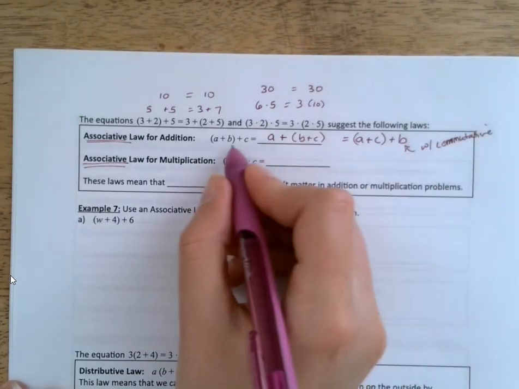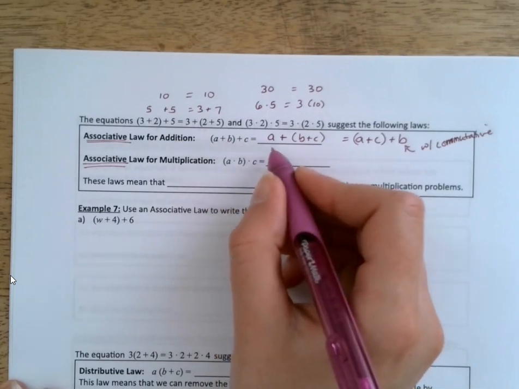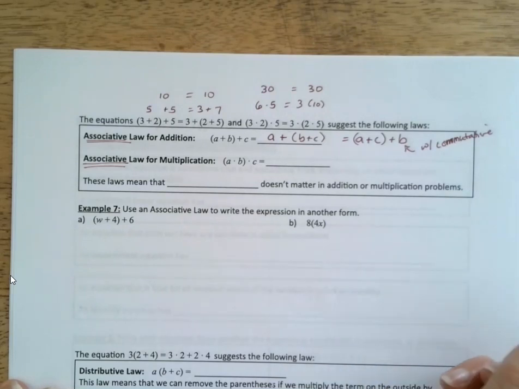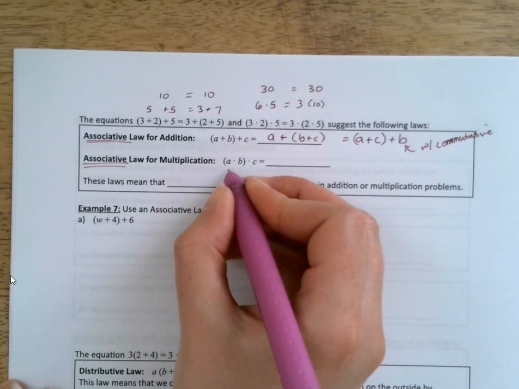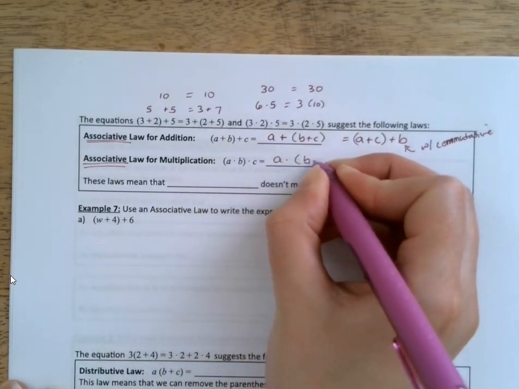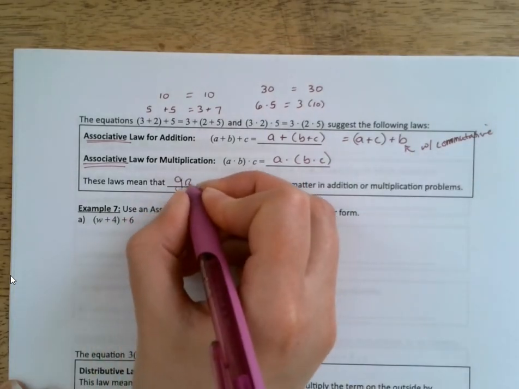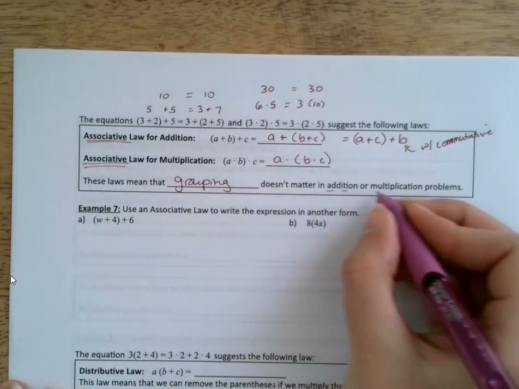All right, but the first two statements are equal by just the associative law because I didn't change the order. If we throw in the commutative as well, we can get all sorts of orders up there. Okay, the associative law for multiplication, keeping the order the same, I can do a times b first, then multiply by c, or I can do a times the product of b times c. So these laws mean that grouping, that's the parentheses, doesn't matter in addition or multiplication problems.